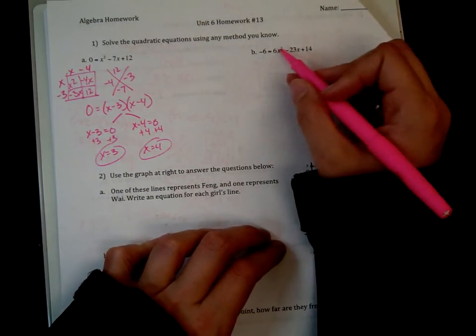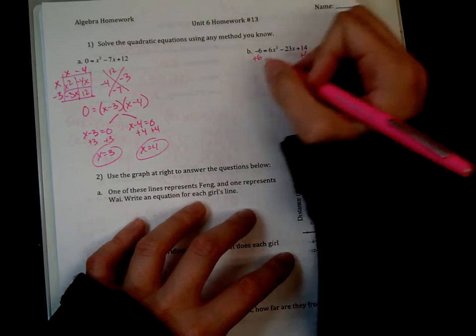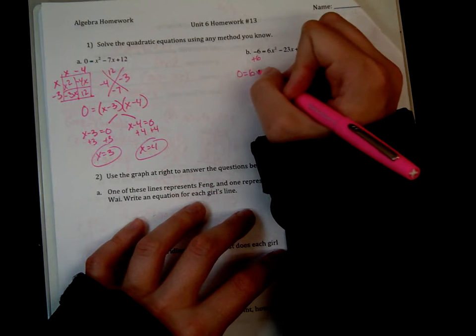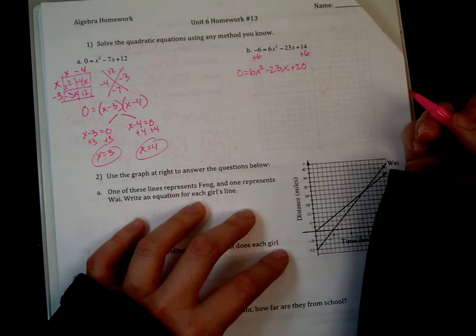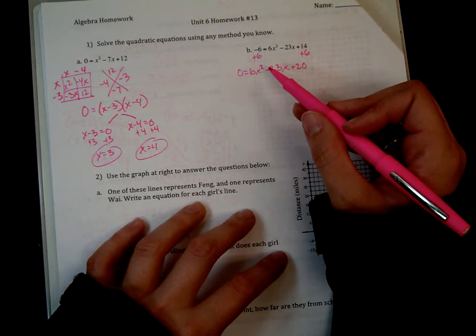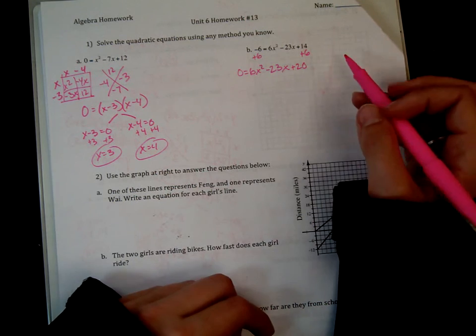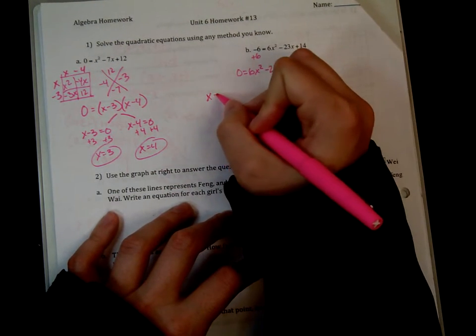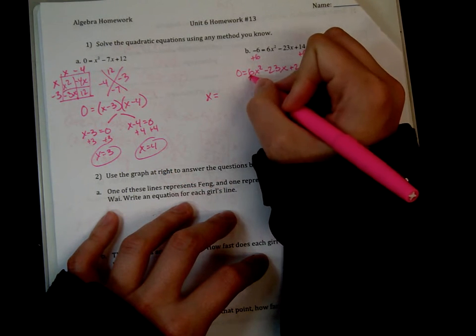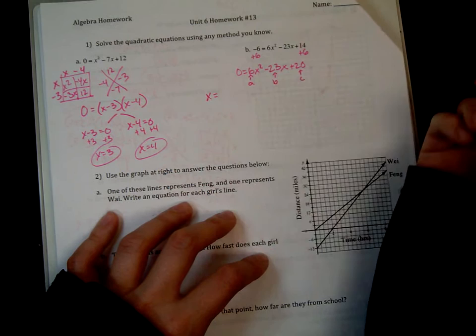I know that I need my equation to equal 0, so I'm going to add 6 to both sides. And I get 0 equals 6x squared minus 23x plus 20. I know there are no common factors here because 23 is a prime number. Instead of trying to factor this, I'm going to use the quadratic formula. X equals negative b, so let's see, a is 6, b is negative 23, and c is 20.